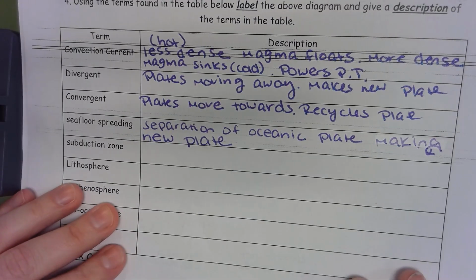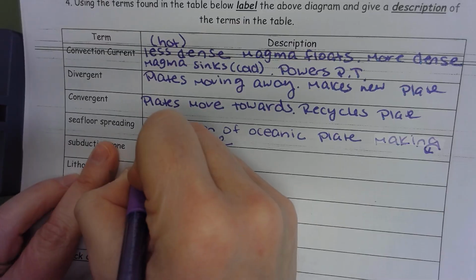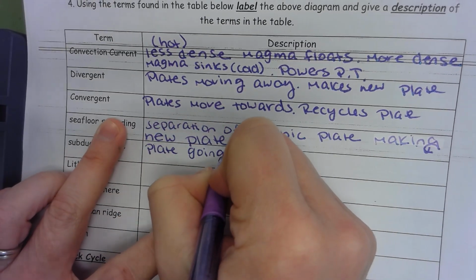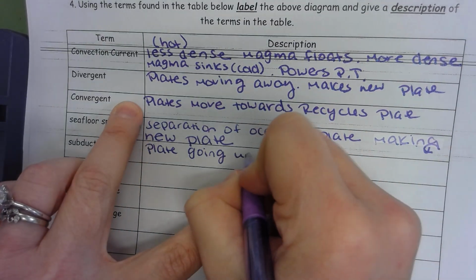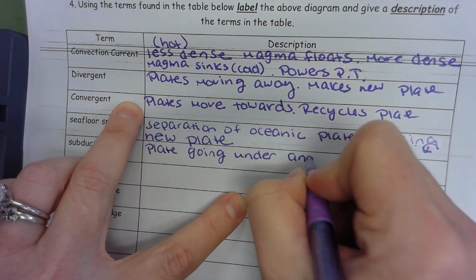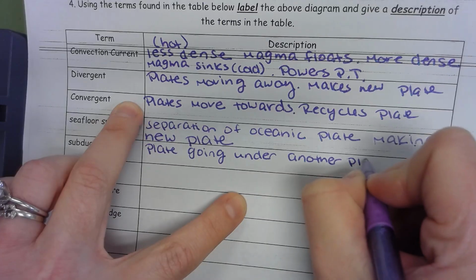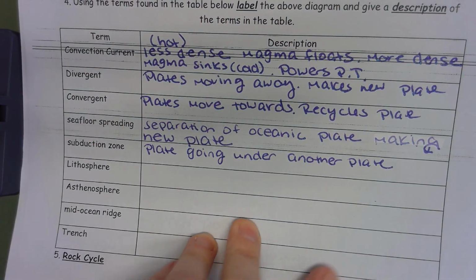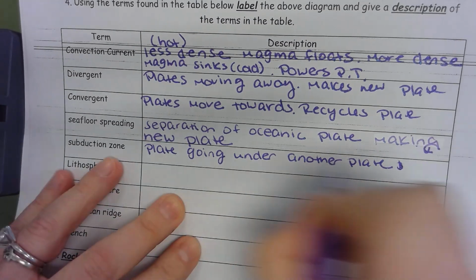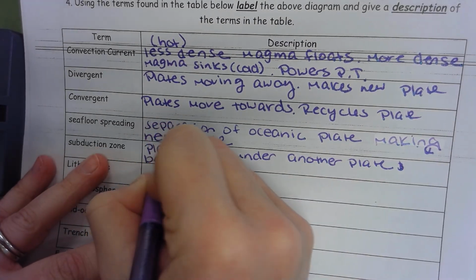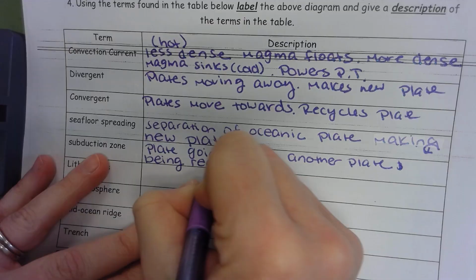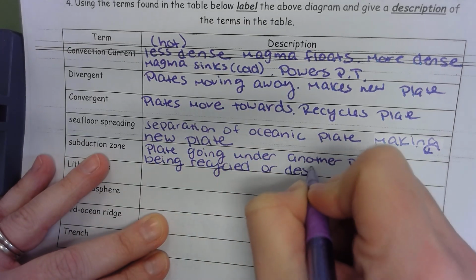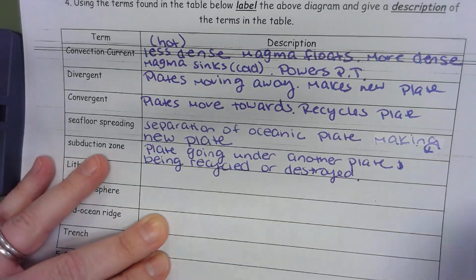Alright, a subduction zone. This is plate going under another plate, and being recycled or destroyed.